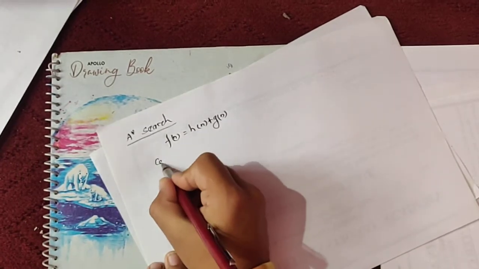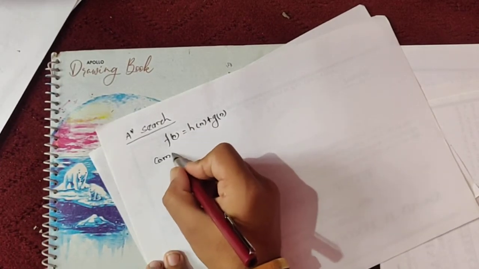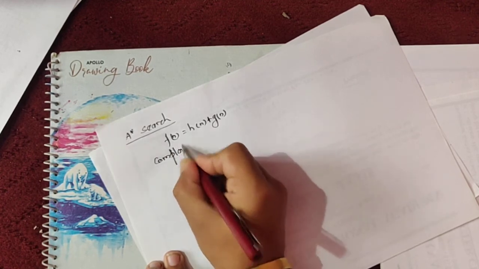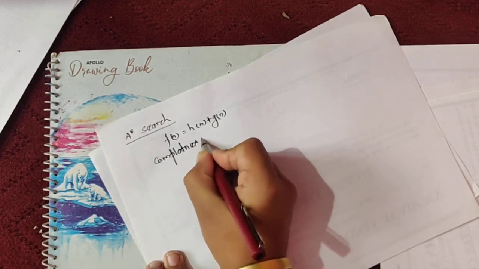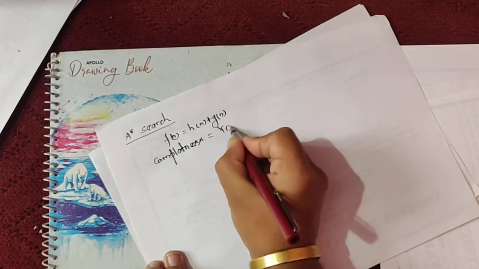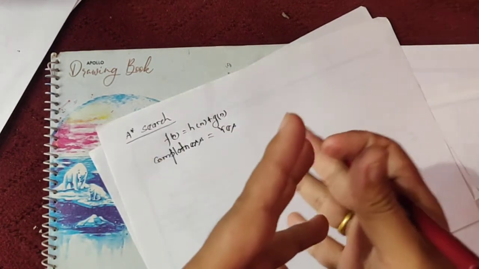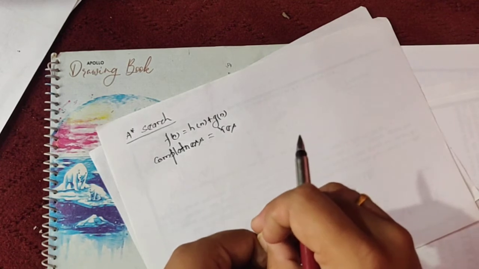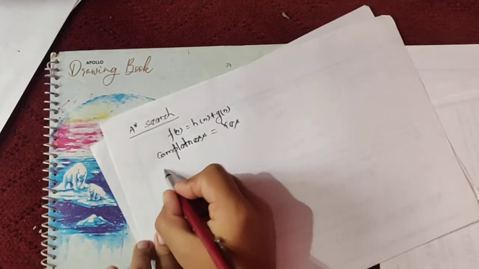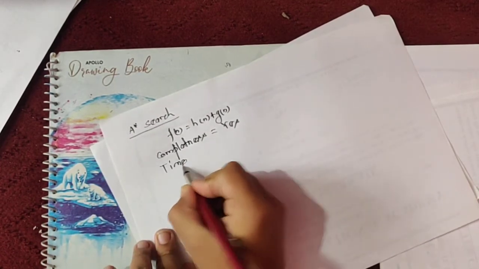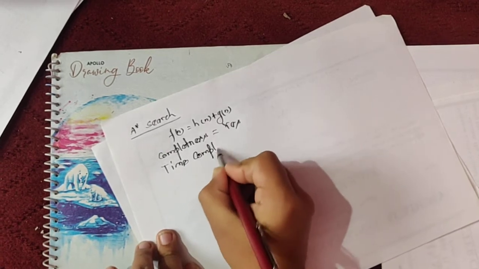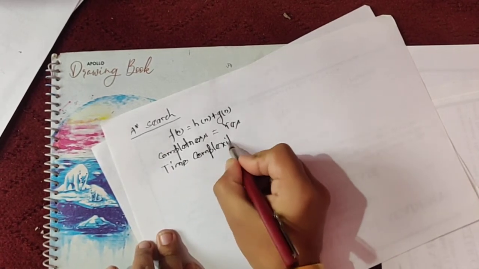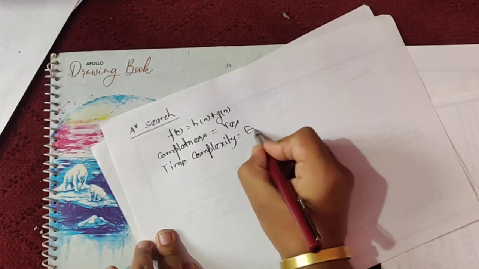Let us consider the measurement parameters. Completeness: yes, it is complete because it combines the properties of both best first search and uniform cost search. Time complexity: it is exponential.